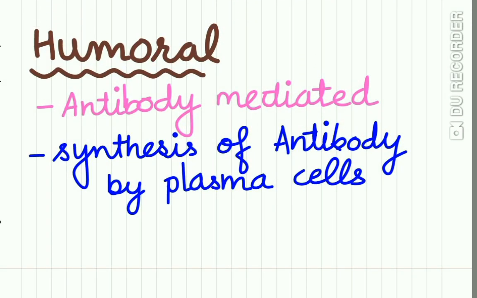Now, what is humoral immunity? Humoral immunity is the antibody-mediated immunity. It depends on the synthesis of antibodies by the plasma cells.